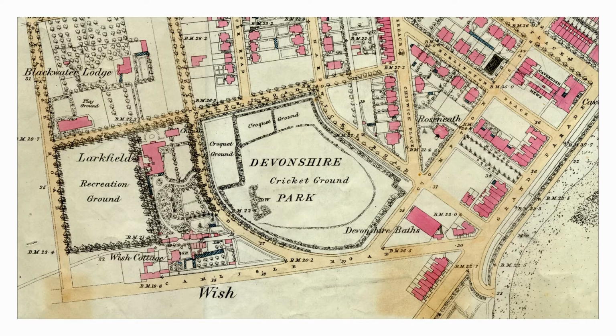And this plan, Ordnance Survey map, 1876 shows us this very interesting development from building site to a cricket ground. Here we have the Devonshire Baths shown. And as you see, no winter garden, no buildings yet on the site. But already the idea that it wasn't totally a park, it was a sports ground.